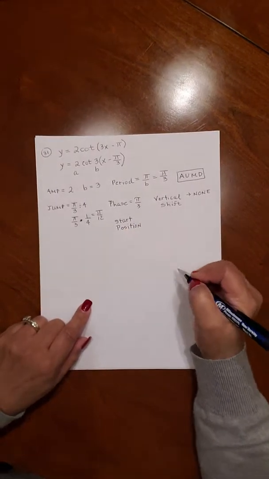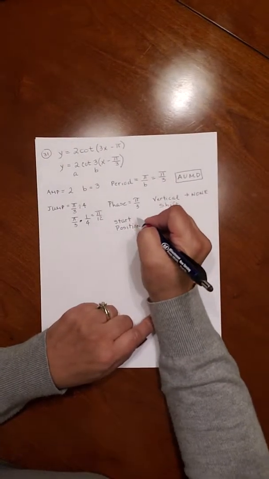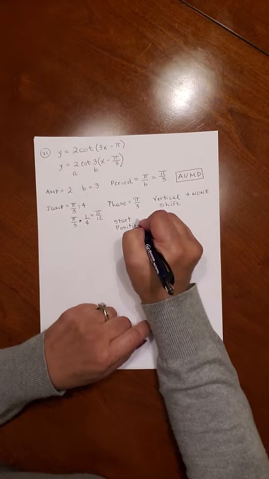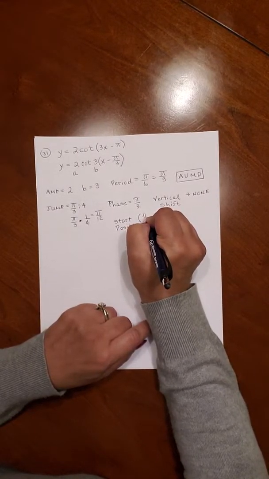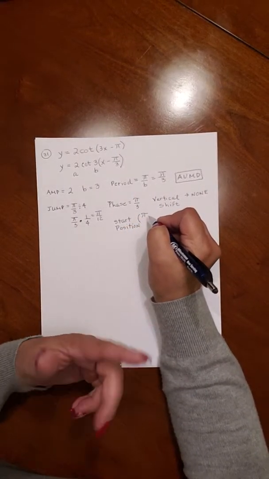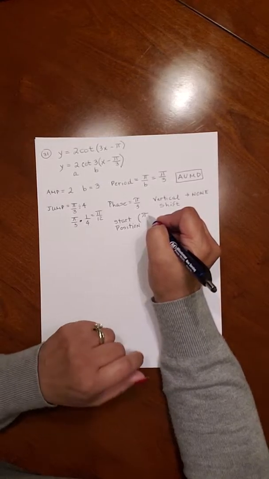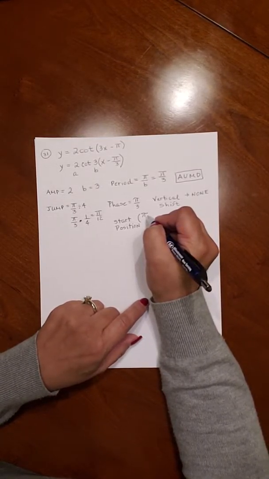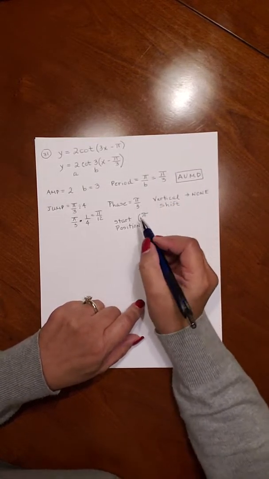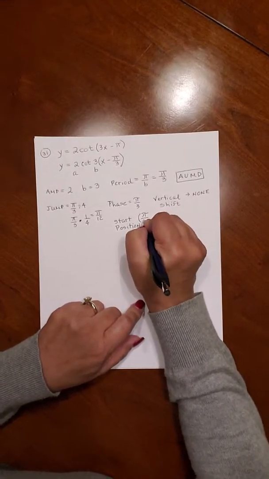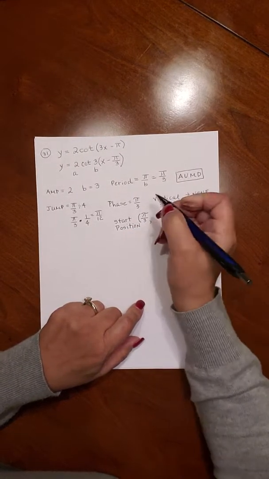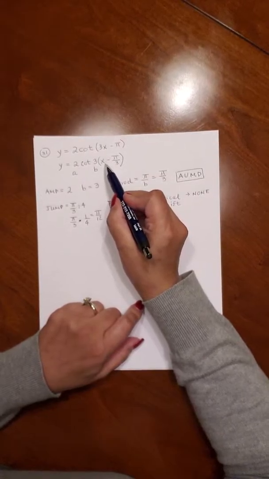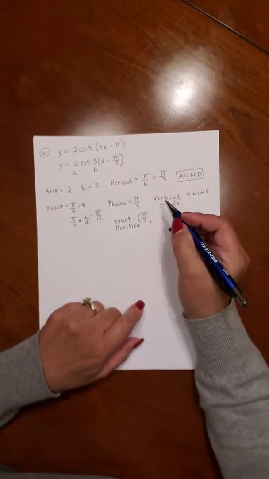In this case, it's not going to be a point, so I'll call it the position. That has to do with this phase shift. You can actually use anything as the starting point, but a calculation has to take place so that you get the y value correct. The reason I like the phase shift is because it is the value that when you plug it right in here, you get a 0, and that's easy to calculate at.